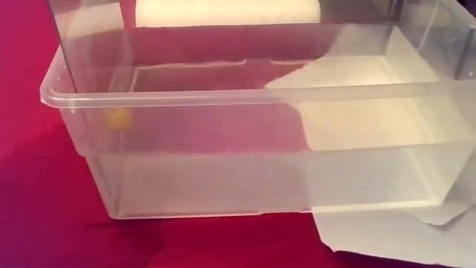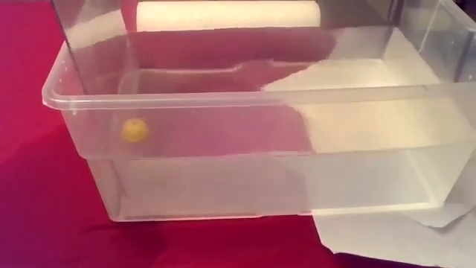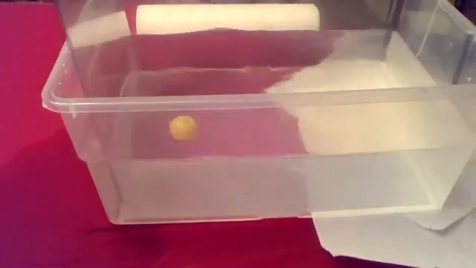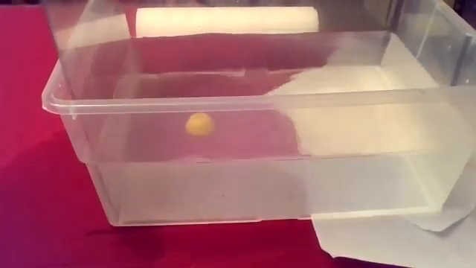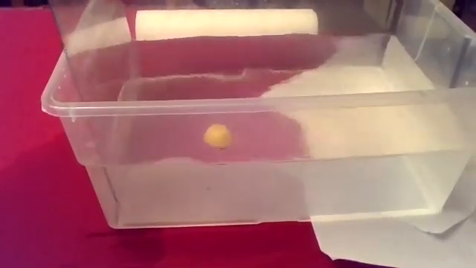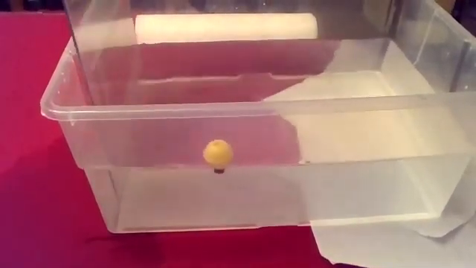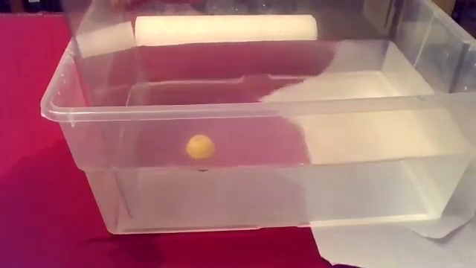No, can't see it. So is this cork going over to the other side, or is it just kind of staying in place? You see, it's just kind of staying in one place.